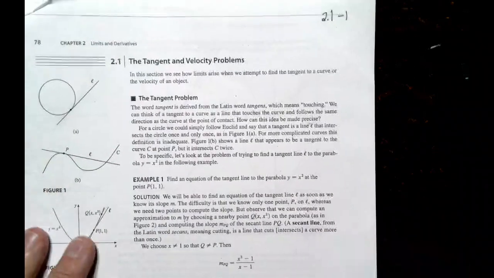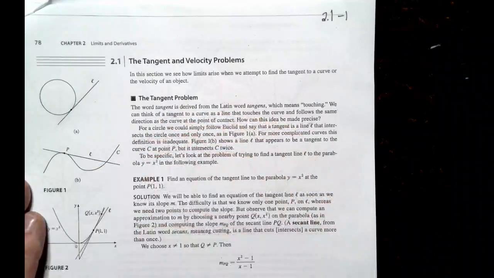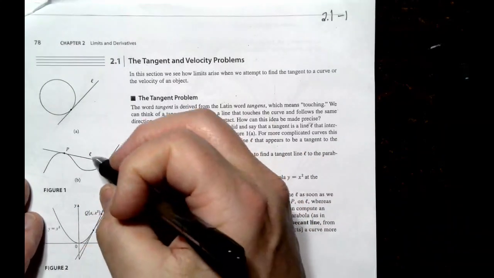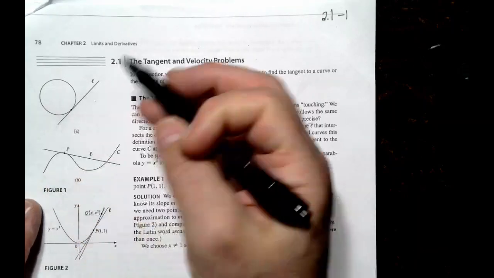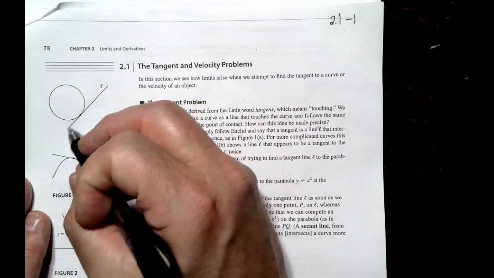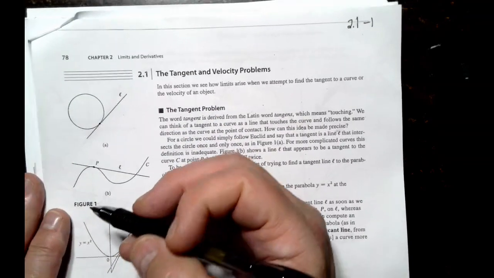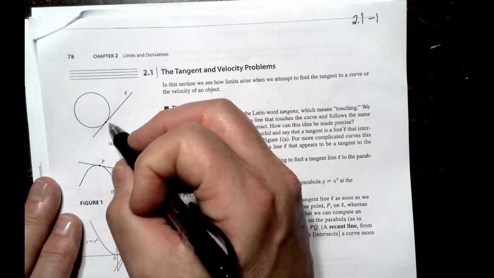Alright, so in this chapter we talk about the limit, but in order to talk about a limit we have to talk about slope. So back in 1648 Newton wanted to find the slope of a tangent line that touches in only one spot on some curve here, this circle.